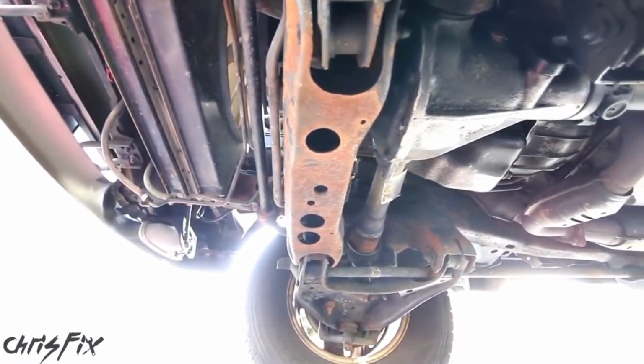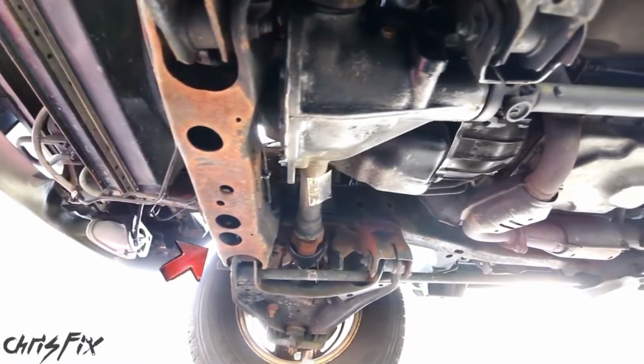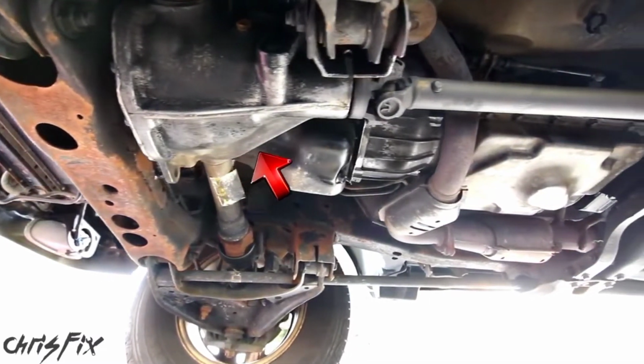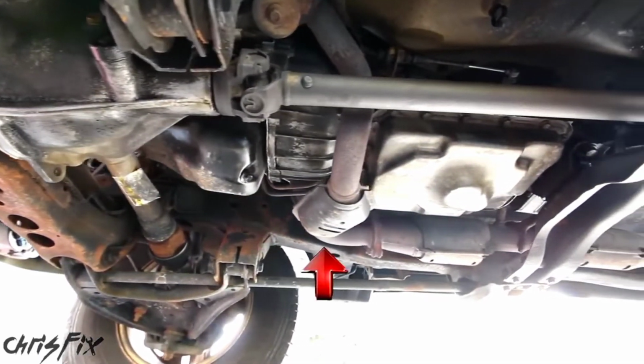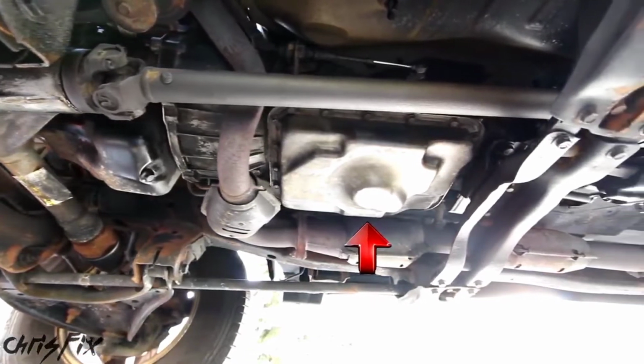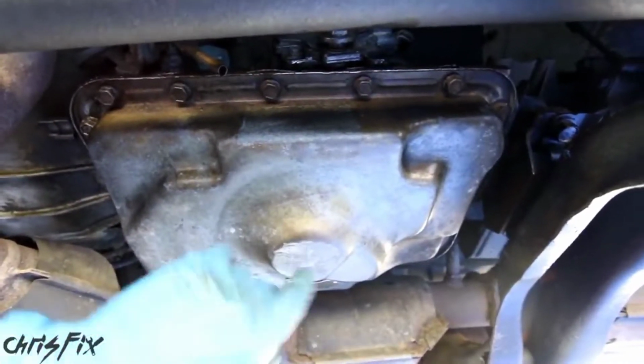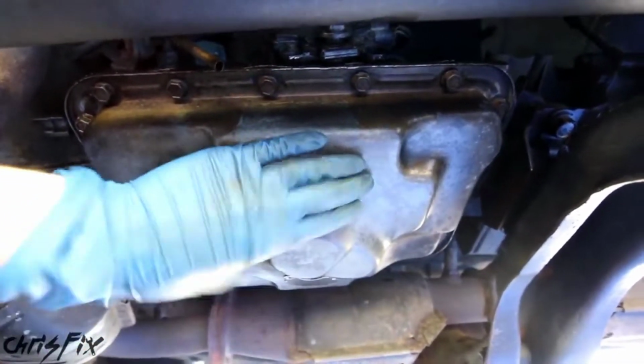Now we need to be able to find where the transmission pan is. So going from the front of the car, as we move backwards, you can see the front cross member, the front differential, the oil pan, the catalytic converter, and then the transmission pan. Now since we don't have a drain bolt, what we're going to do is a controlled leak to drain our fluid.